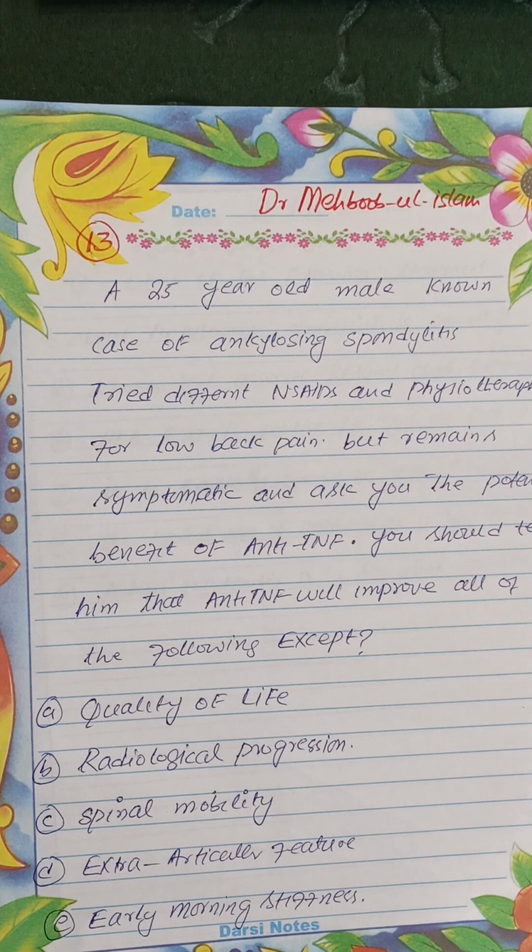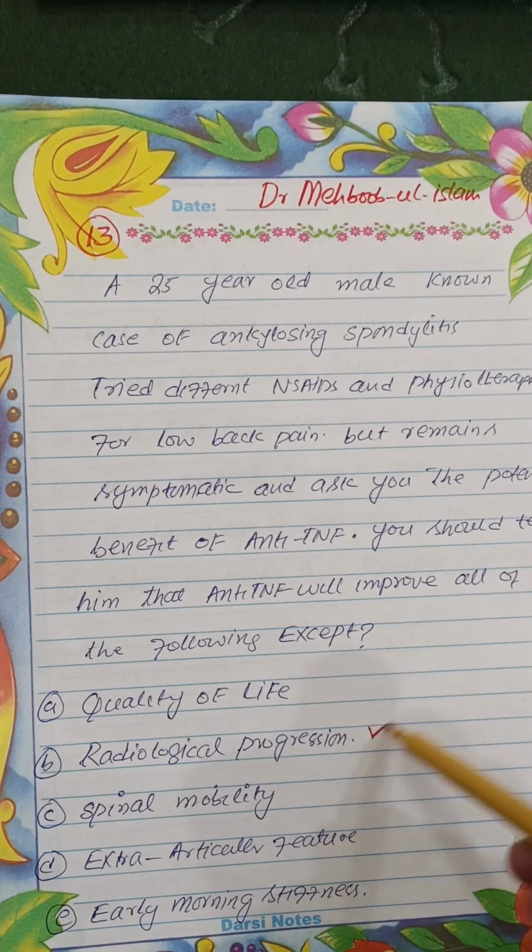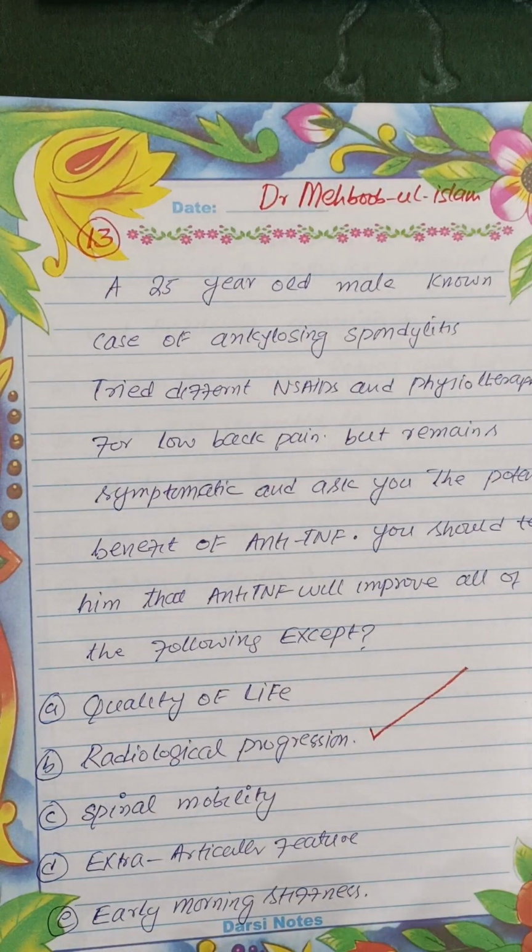And that is radiological progression, which will not improve with anti-TNF therapy, while all others will improve. So the correct answer here is radiological progression. This will not improve with the anti-TNF therapy.